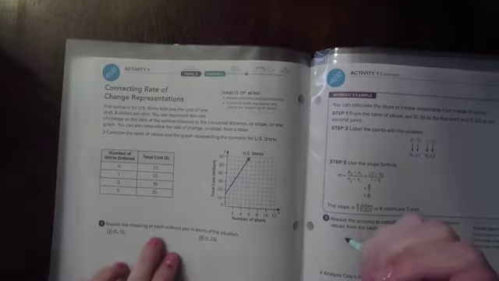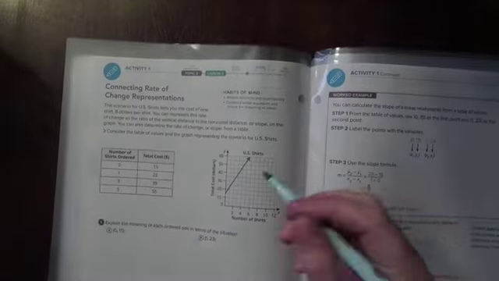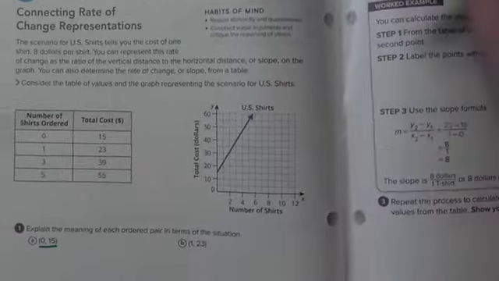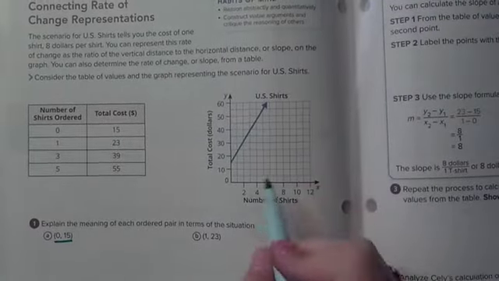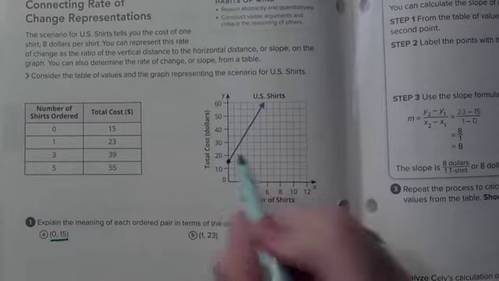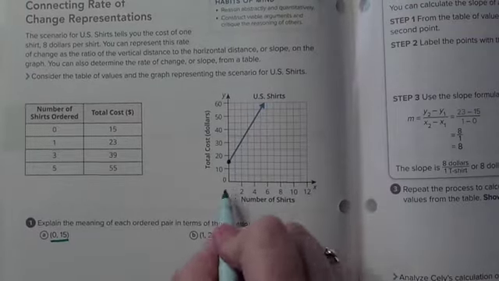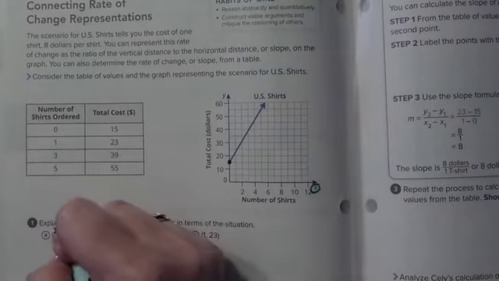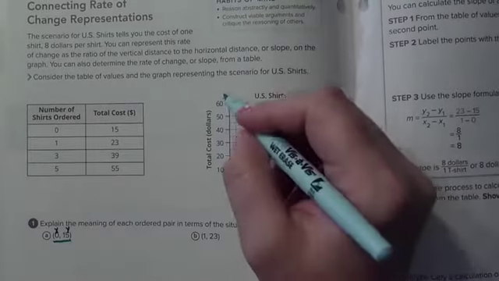Explain the meaning of each ordered pair in terms of the situation. If we're looking for the point (0, 15), let me zoom in just a little bit. Go along number of shirts and up to 15. That means the 0 is the X value, the 15 is the Y value.